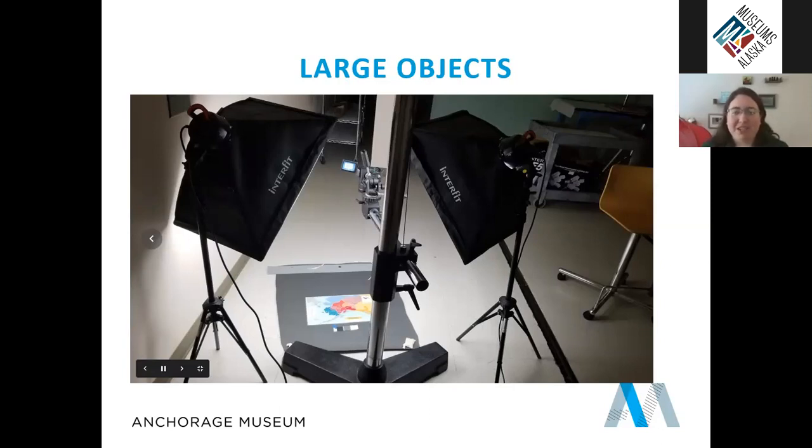So for large objects, I'd recommend laying down your backdrop, and hopefully this is a very small example of this, because I apologize, I was a little rushed for time at the end of last week. If you get a big piece of paper, you can lay down a parka or something like that, and it stabilizes the object and supports it. And then you're able to just worry about taking the photo.